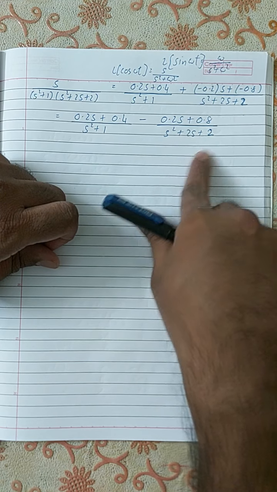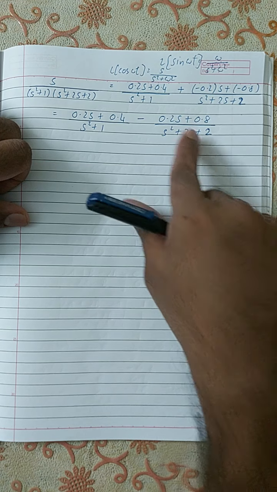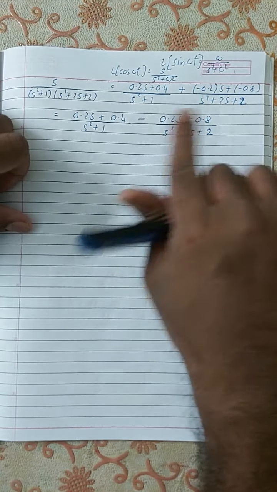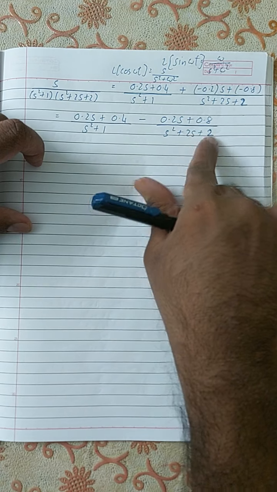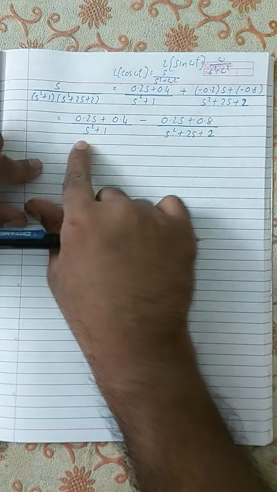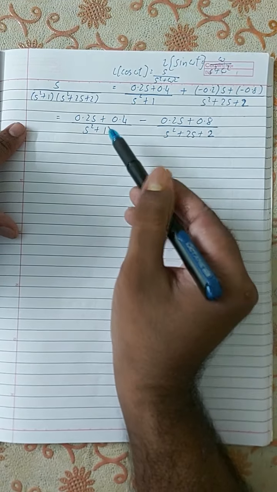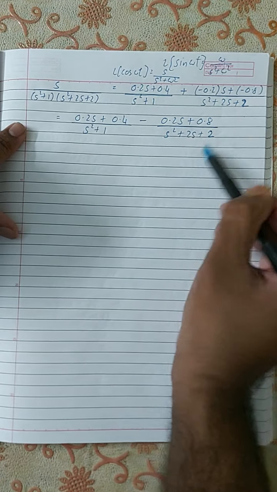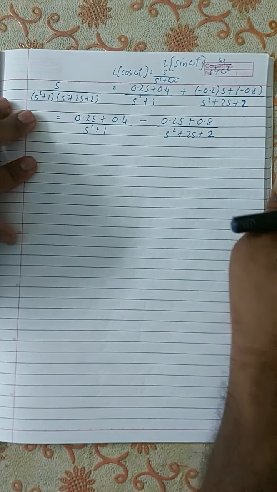You don't know any Laplace transform formulas which has a denominator looking like this, right? Do you know any? There is no formula which has a denominator that looks like this. You know some Laplace transform formulas have a denominator looking like this, but there is no formula with a denominator looking like this, right? So what do you do in this kind of a situation?